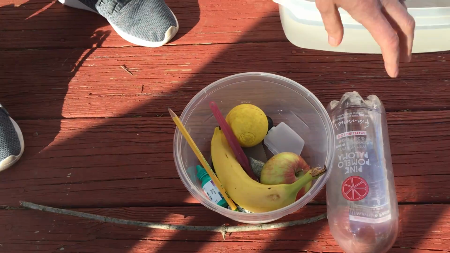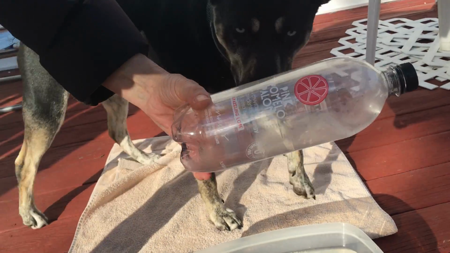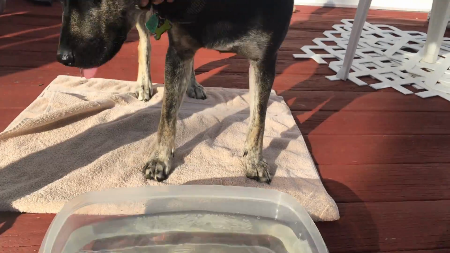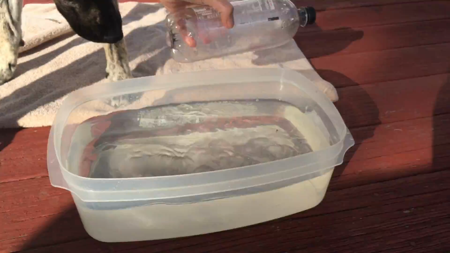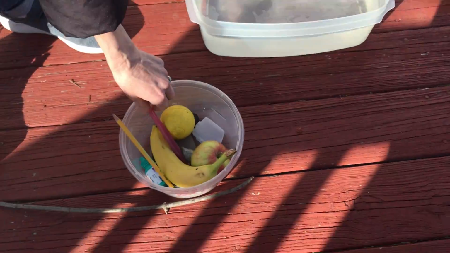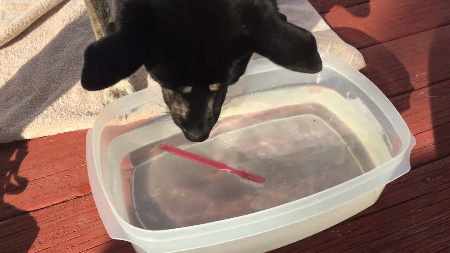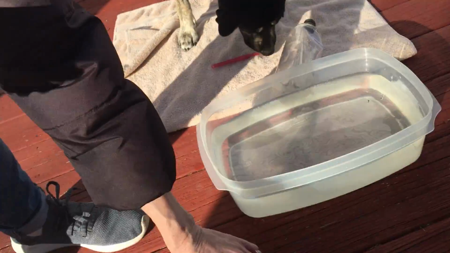We'll start off with something easy. What is this going to do? Sink or float? Float. Okay. No, Riley, don't drink our test. Okay, so that's the first one. Sorry for Riley. What about this? Sink or float? Float. Yep, it is.